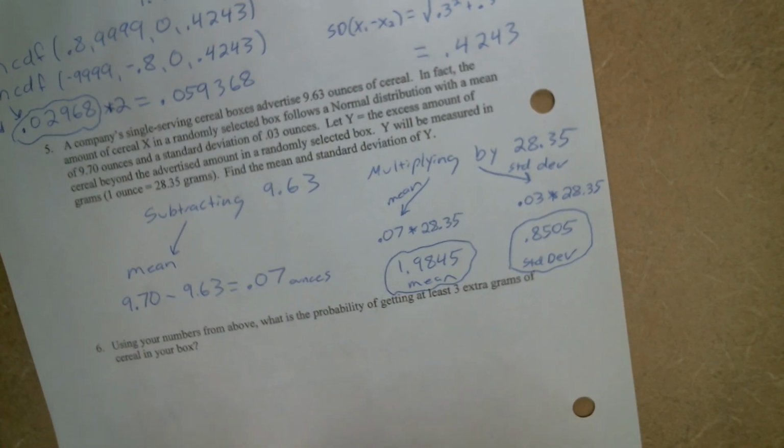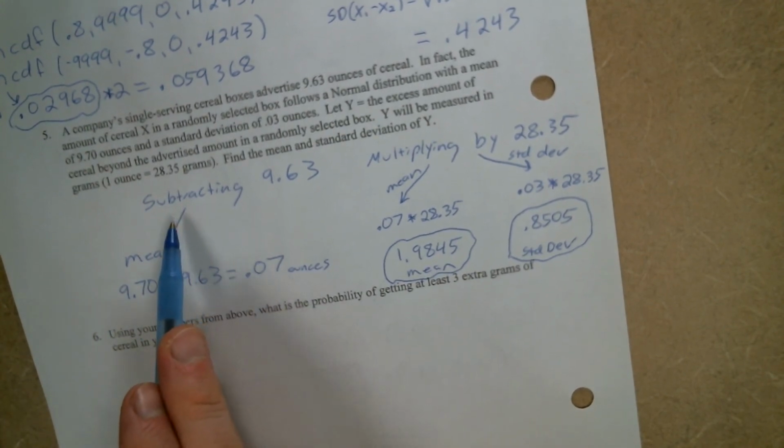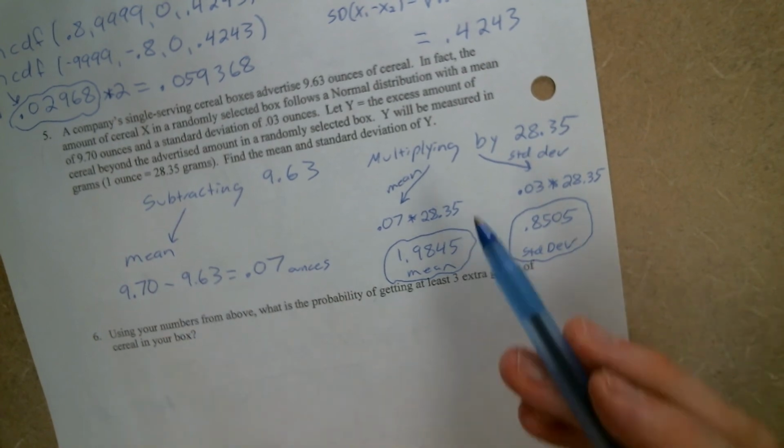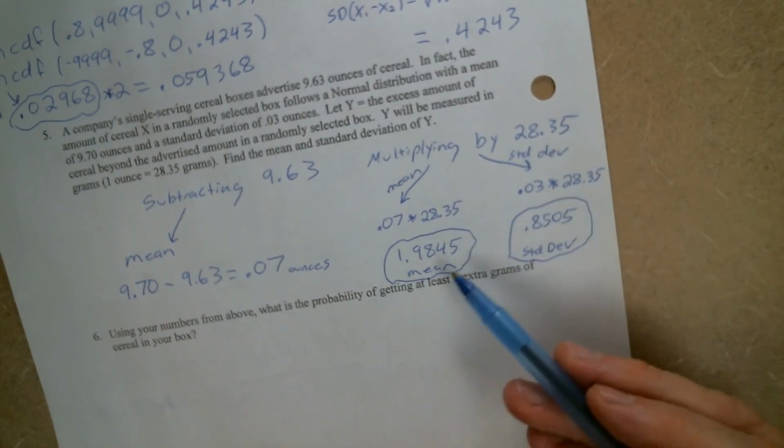All right, so again, adding and subtracting a constant only affects the mean. Multiplying or dividing by a constant affects both.